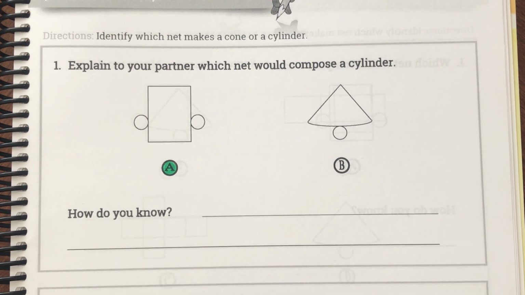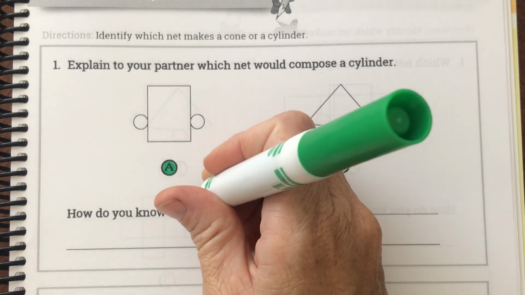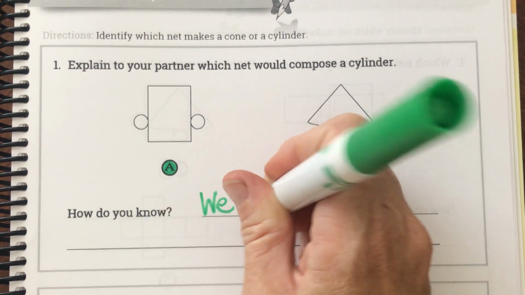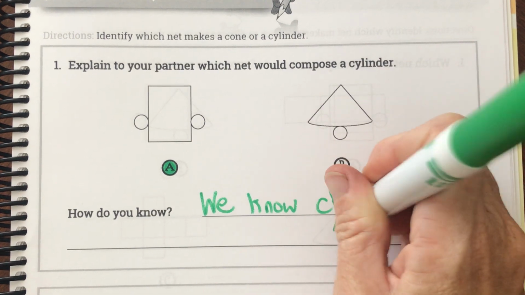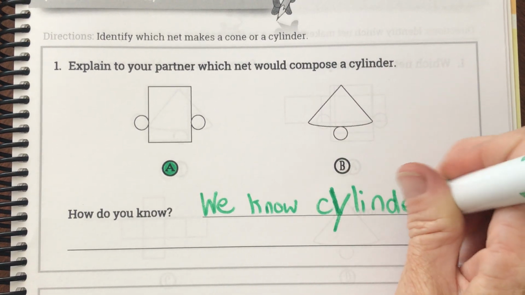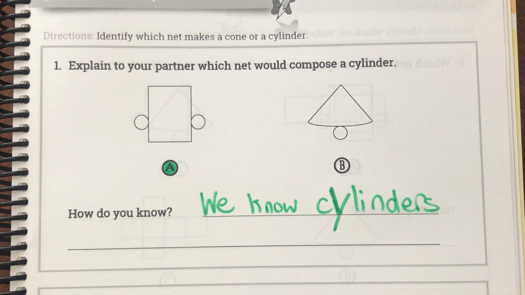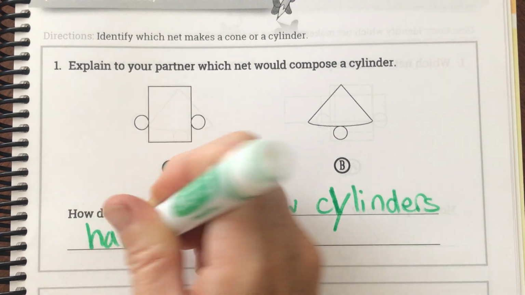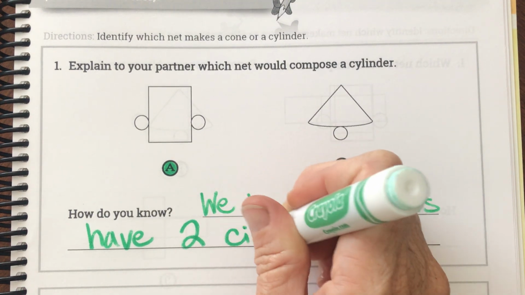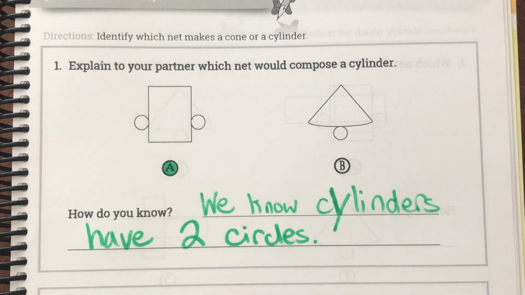And they want us to say, how do you know? How do we know that? Well, what do we know about a cylinder? So we could say, we know cylinders have two circles. That's what we could say about that. We know cylinders have two circles.